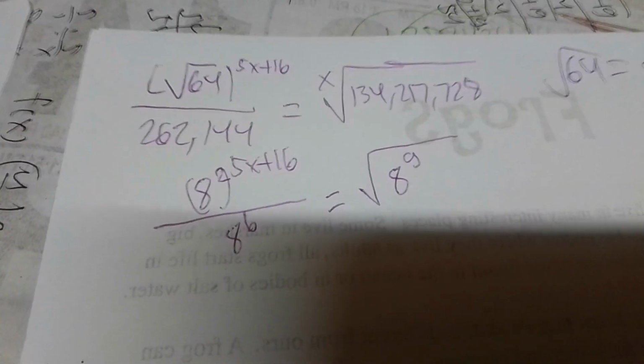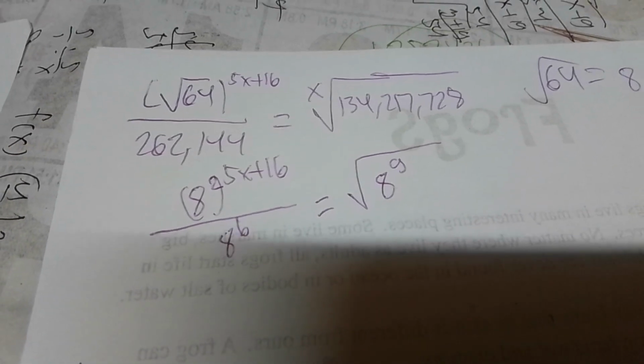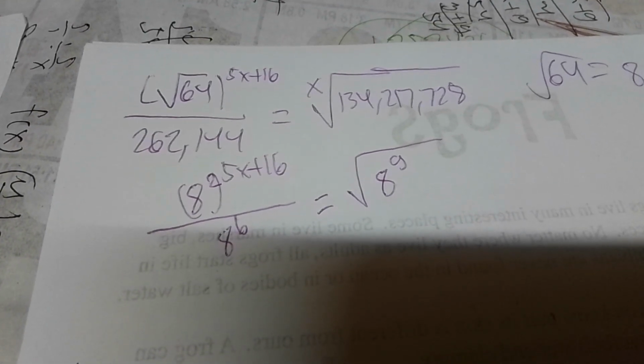So now that's our answer. And now when we write this, remember that the bases are already identical, we can now write this in expanded form.